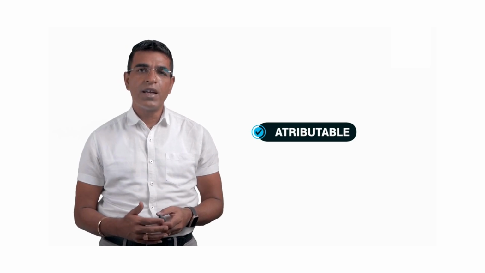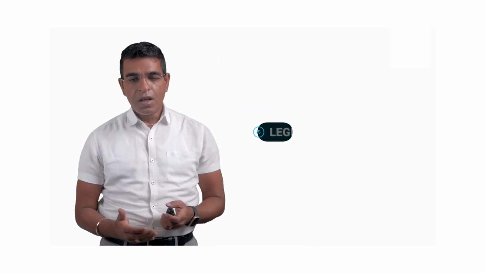So coming to ALCOA plus, if we talk about attributable, it should be very clear who has performed an action and when the action was performed. If a record is changed, who has done it and for what purpose was it done? What is the link to the source data? These should be very clear if we want to say data is attributable. Coming to legibility, if data is known to be legible, it should be preserved, recorded permanently in a durable medium, and it should be readable.